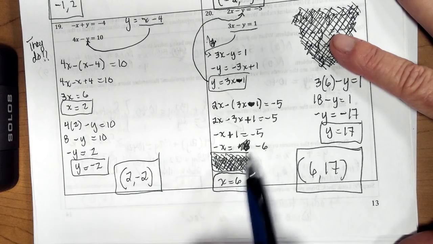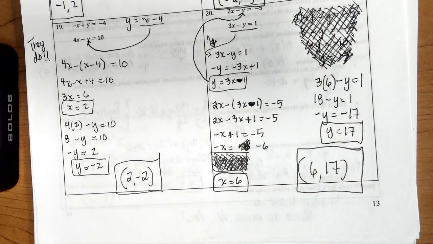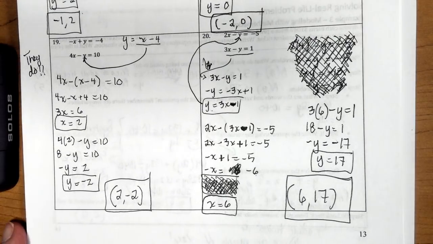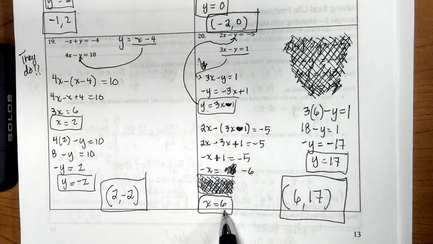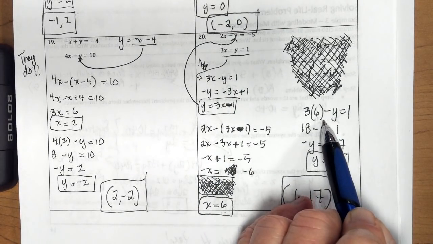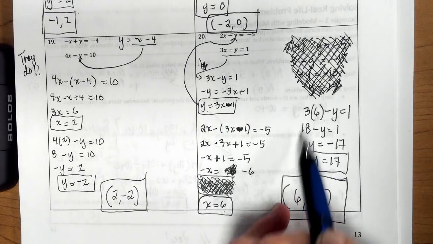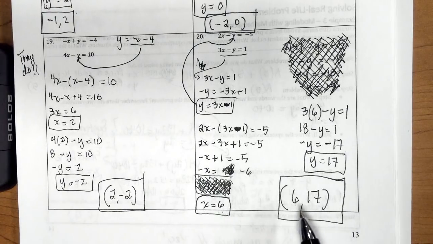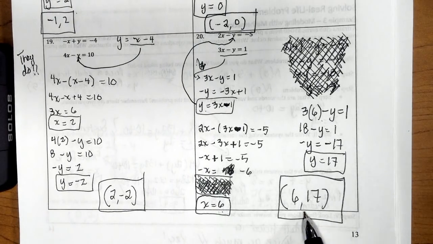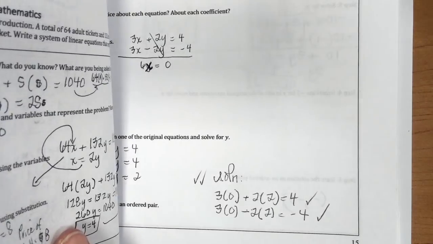And you could see here in my work that I have definitely made some errors when I was doing this work originally that I left, so you could see my mistakes. So then, now that I know that x is equal to 6, I went in and I substituted 3 times 6 minus y is equal to 1, did the math and the algebra around it, and I got that y is equal to 17.